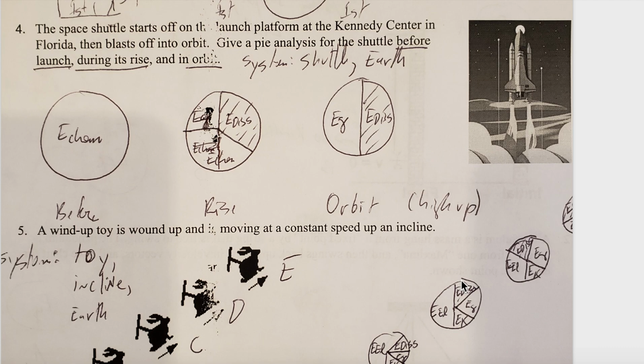For number 4, we have a space shuttle that starts off on the launch pad platform at Kennedy Center in Florida and then blasts off into orbit. Give a pie chart analysis for the shuttle before launch. So this is before launch. We just have 100% chemical energy, the chemical energy in all that jet fuel.